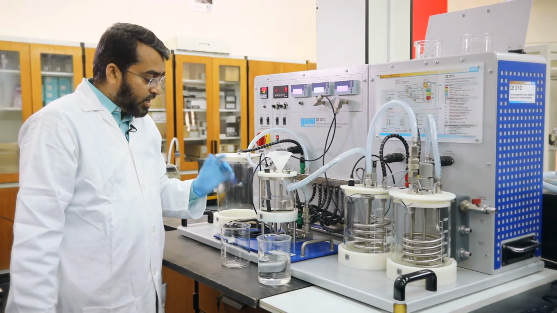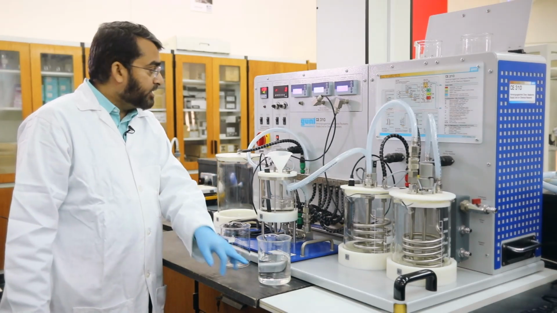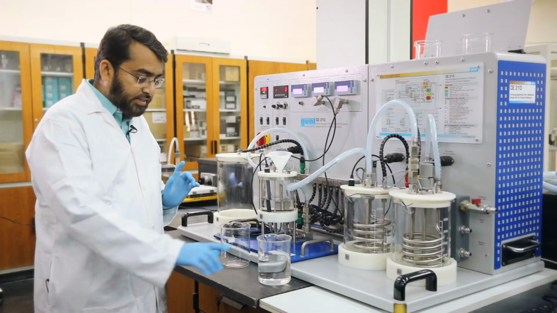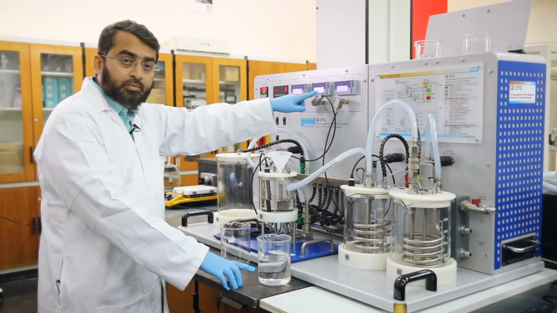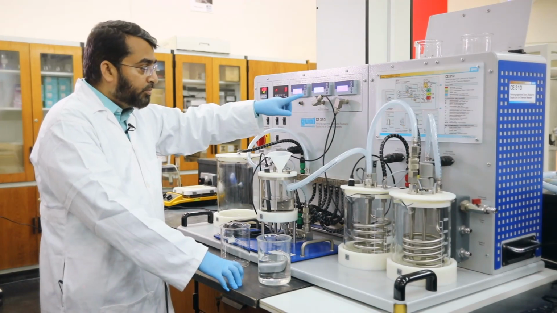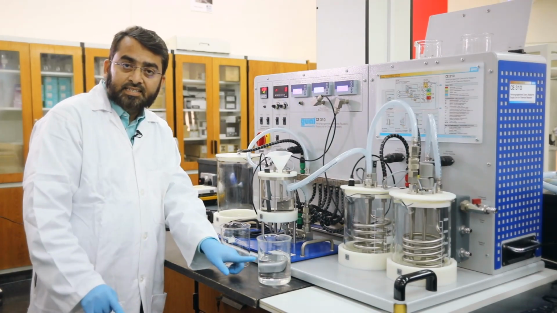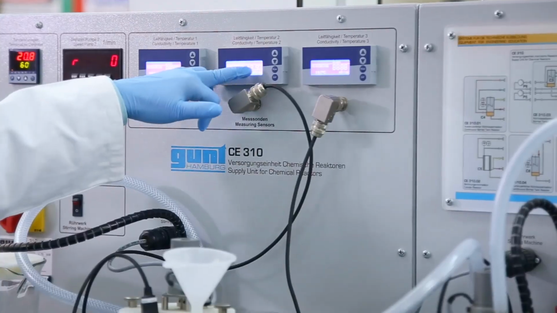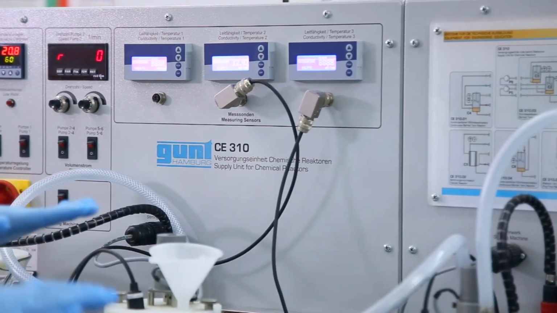Now, once we add ethyl acetate, the volume will be doubled, and the conductivity will be half, because ethyl acetate doesn't have conductivity. So when we mix it, conductivity becomes half. It means mixing is complete.